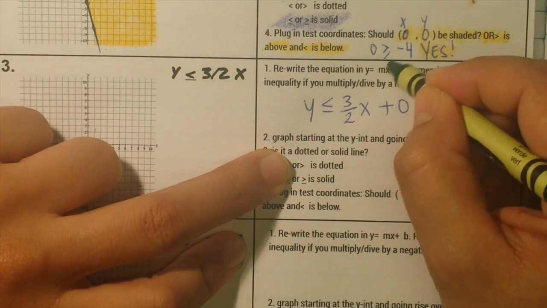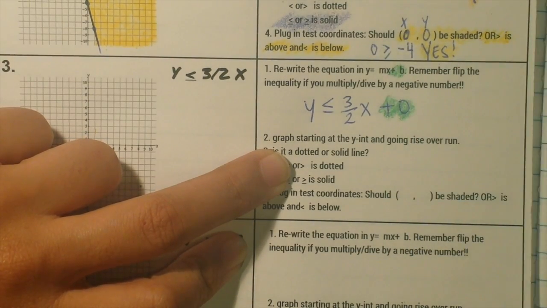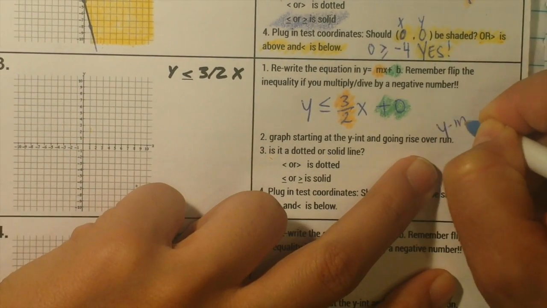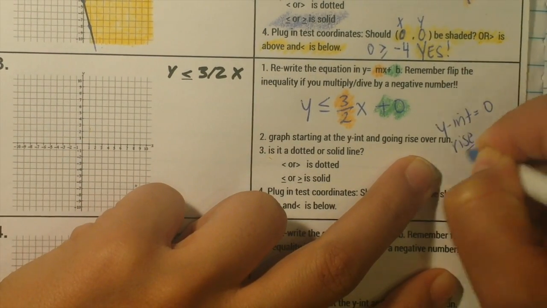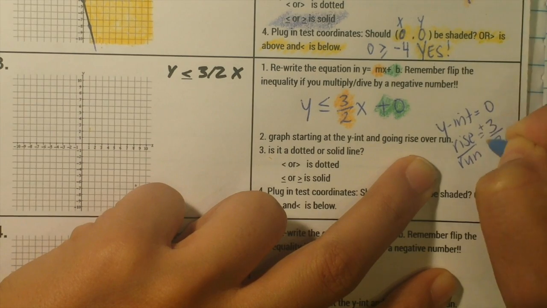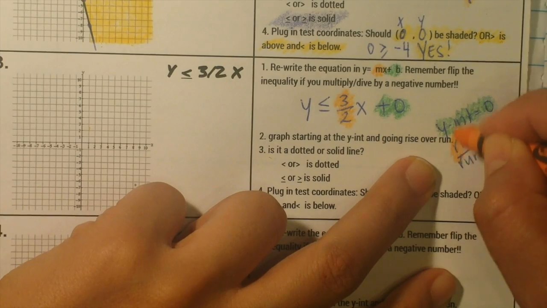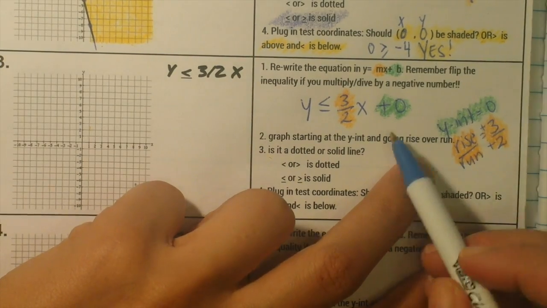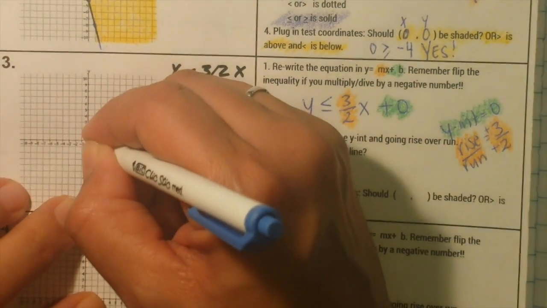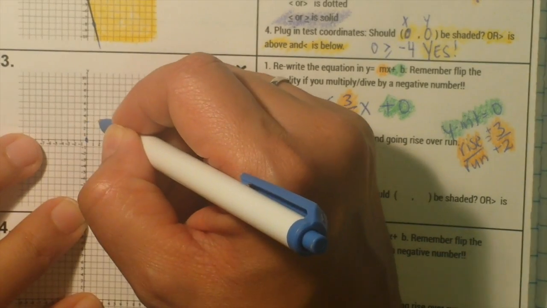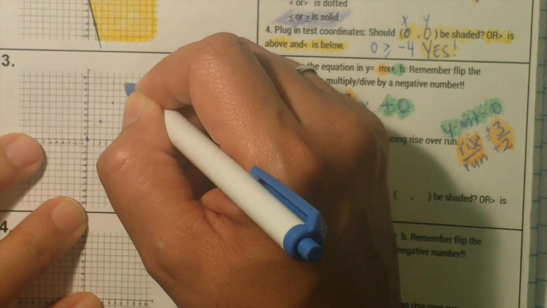Alright, so start at the intercept. The y-intercept is b. And the slope is 3 over 2, so we're going to go up 3 and right 2. So starting at 0, 0, we're going to go up 3 and right 2. 1, 2, 3, 2, 1, 2, 3, 2, 1, 2, 3, 2.